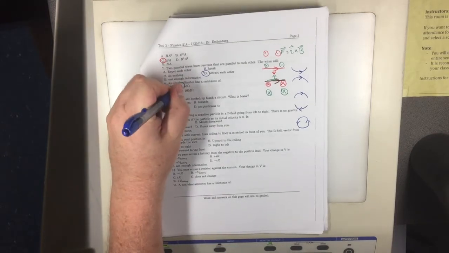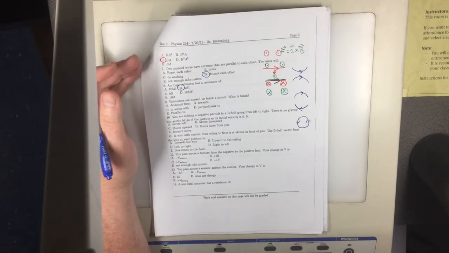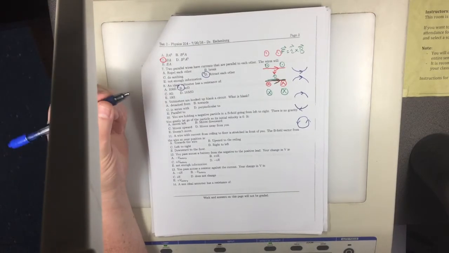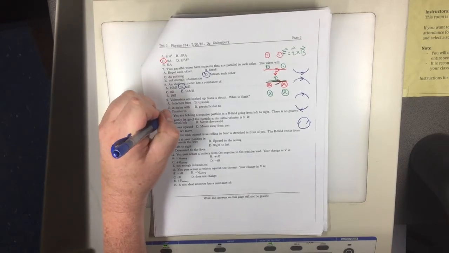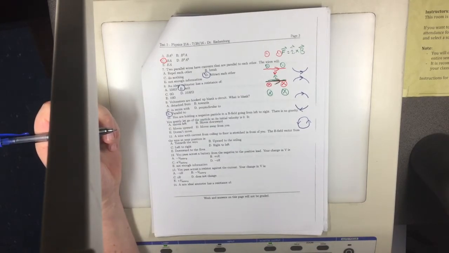Ideal voltmeter. Voltmeters are hooked up to blank into a circuit. It is attached parallel to.